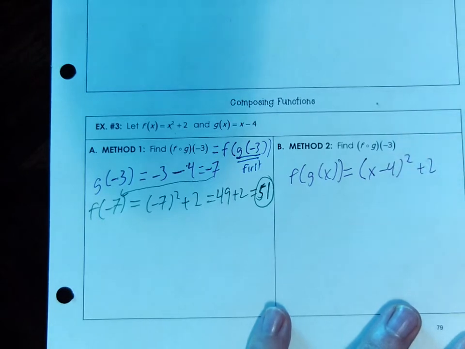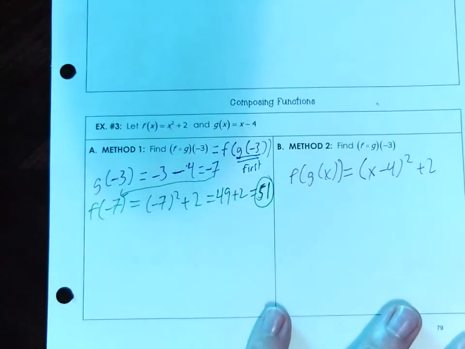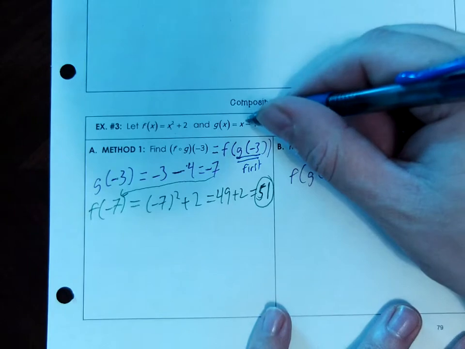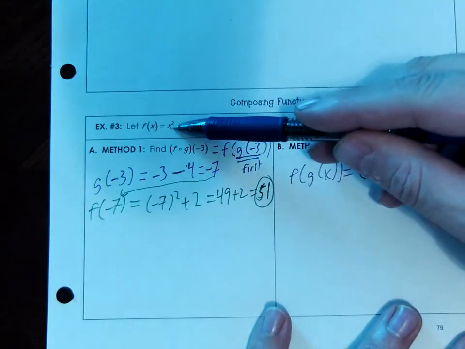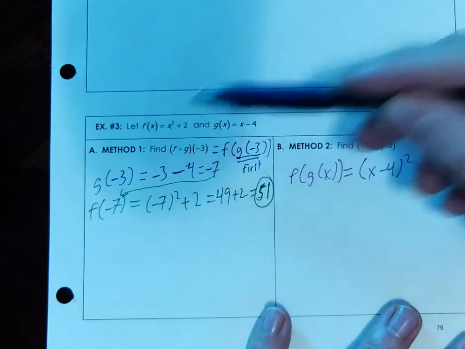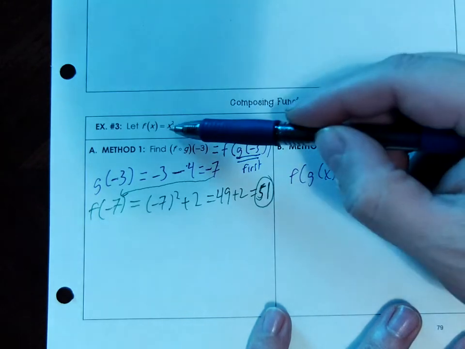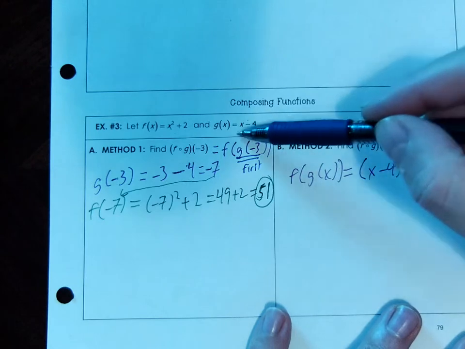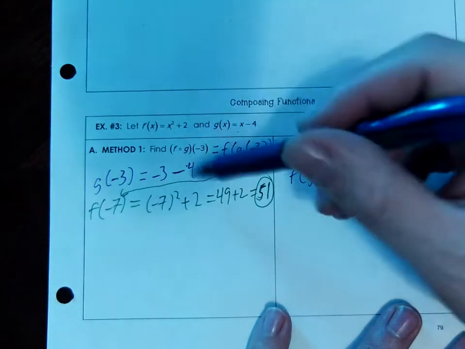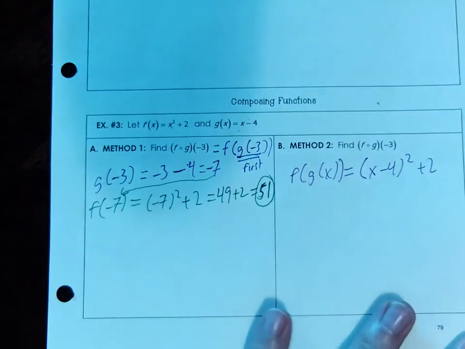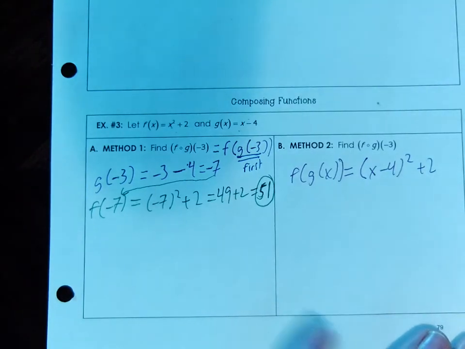Why x minus 4 squared? Well, because this g of x is being substituted into f of x. So this part here, the x minus 4, replaces the x here on f of x. Again, this whole thing, the whole right side of the equation replaces the x in the first equation. And then what we can do is we can substitute negative 3 in for x now.